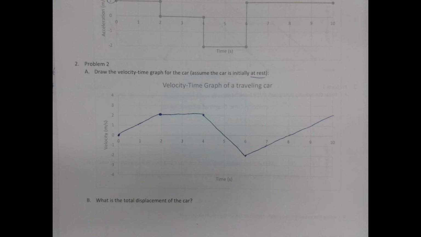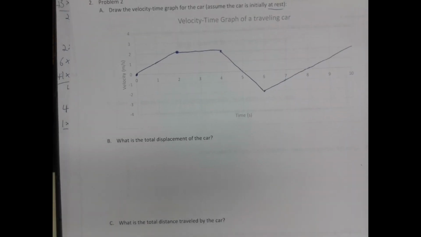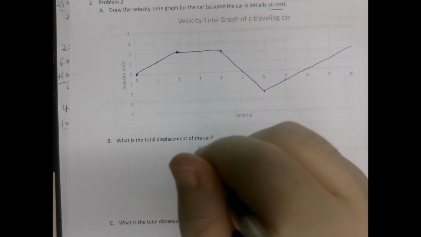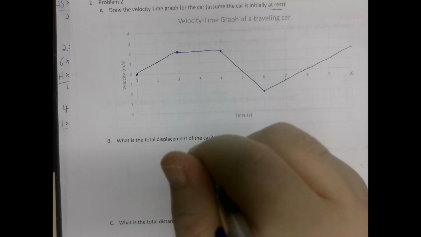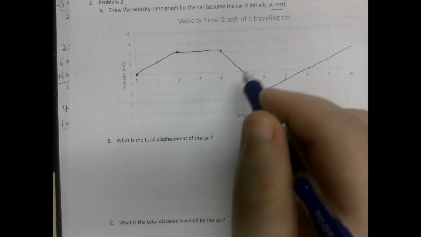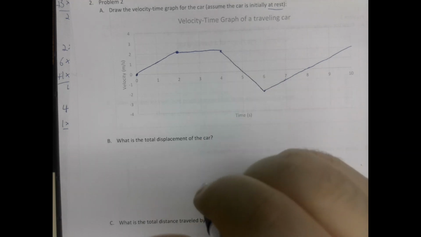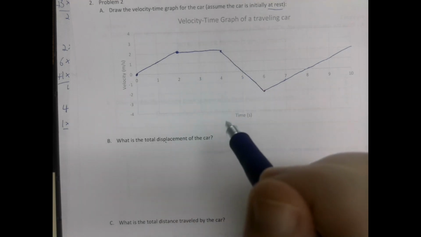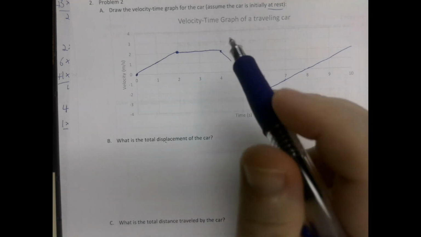Then it asks, what is the total displacement of the car? So displacement of the car can be done by finding the area under the velocity time graph.